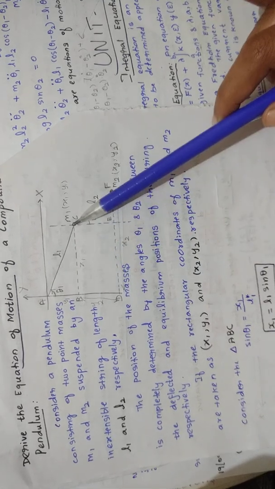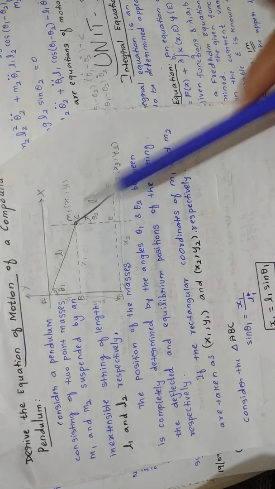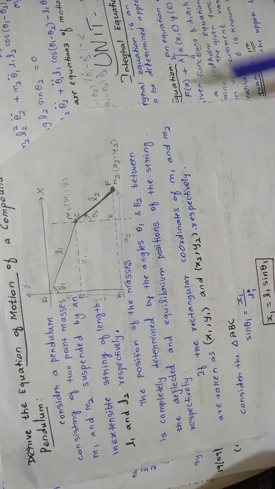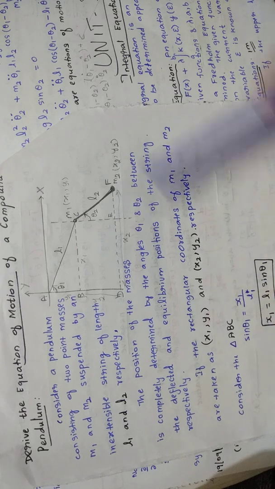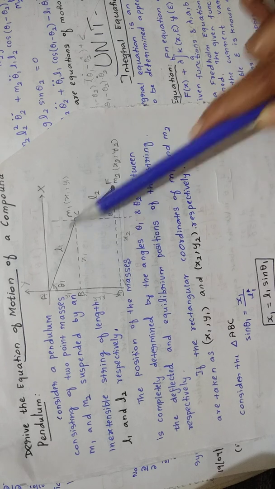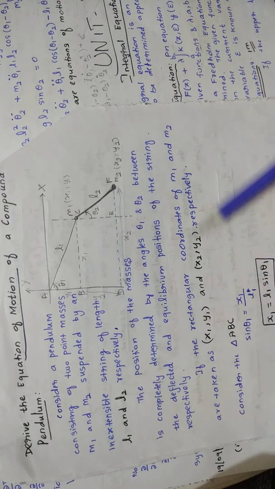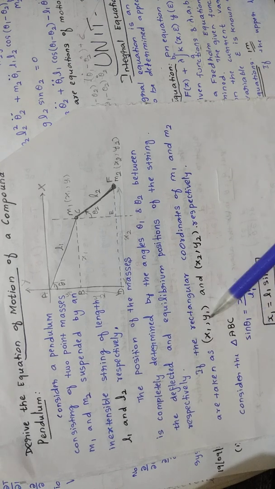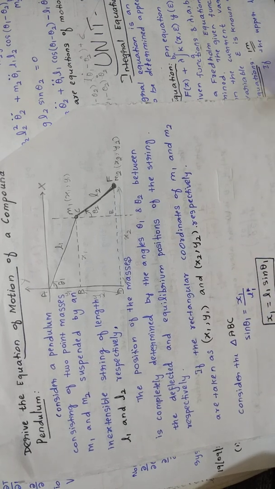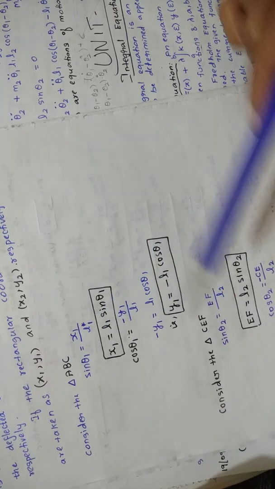The positions of the masses m1 and m2 are determined by this theta 1 and theta 2. Now if the rectangular coordinates of m1 and m2 are taken as, so here for m1 this is the coordinate, and for m2 this is the coordinate. It forms a rectangle, right? So that is what they are saying in the sentence. If the rectangular coordinates of m1 and m2 are taken as this and this respectively, now let's start to write the derivation. Anyways, this will proceed like a problem.